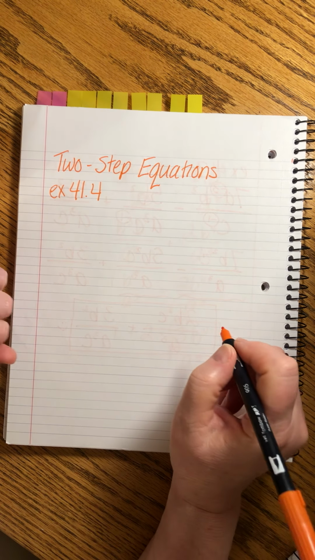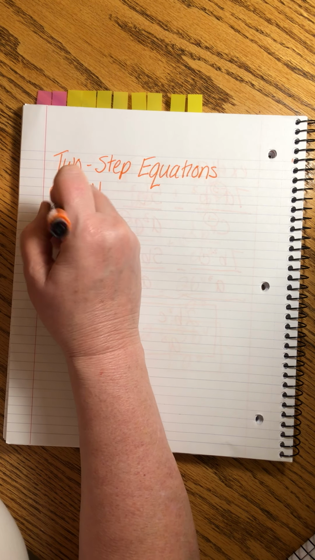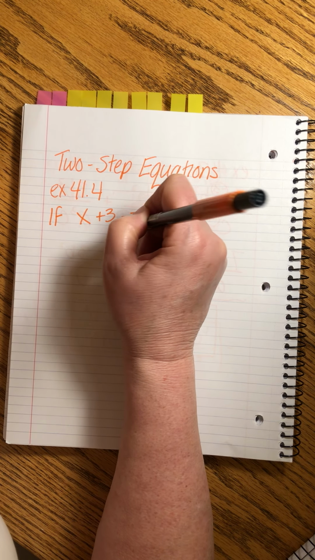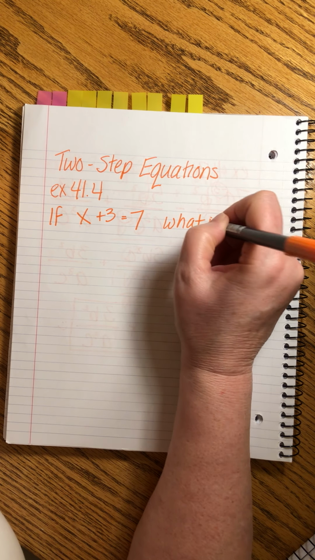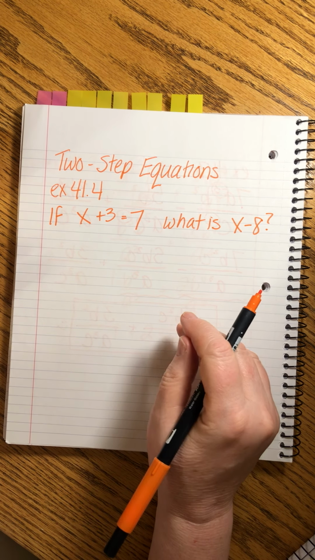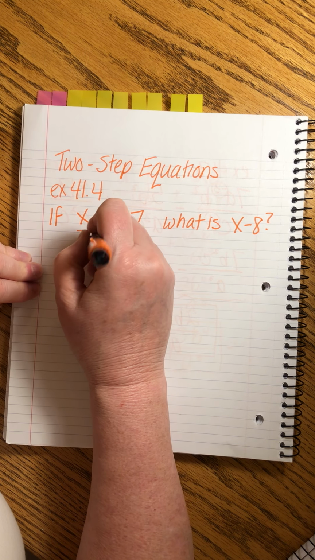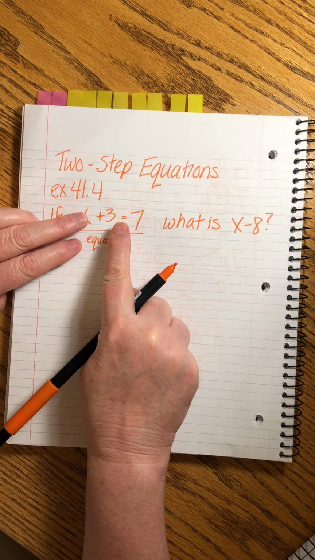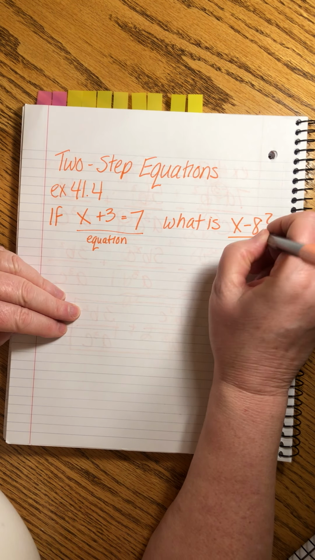If you've been doing Saxon for a while, you're going to be like, yeah, this is not hard. Okay, the question says, if x plus 3 equals 7, what is... Okay, this is how these problems always look. If something is an equation, it has an equal sign, so we know it can be solved for x, right? If that, then what is this? Notice this is an expression.